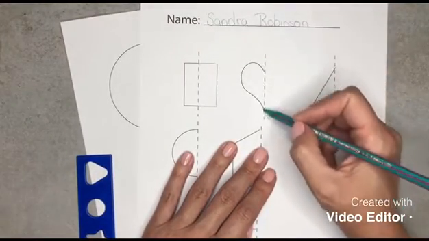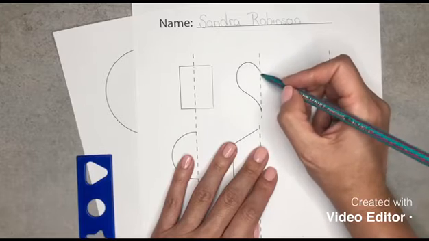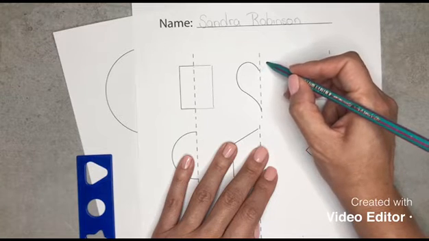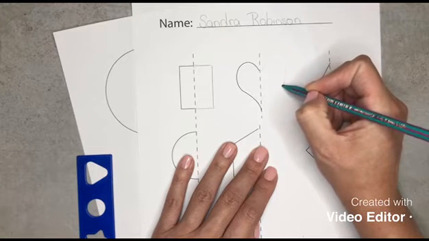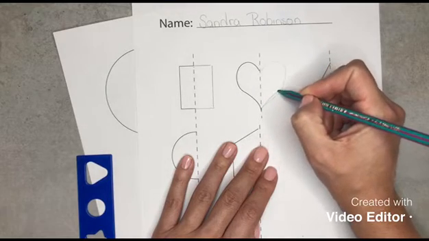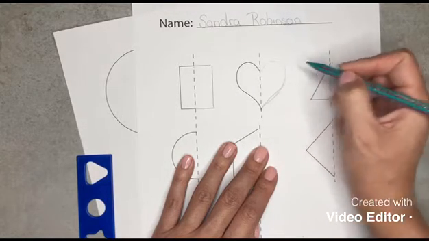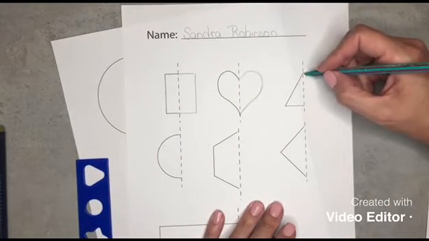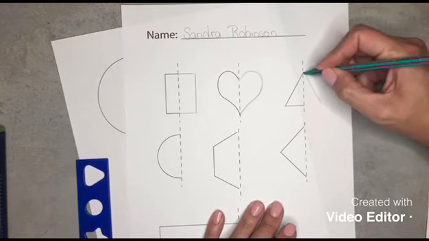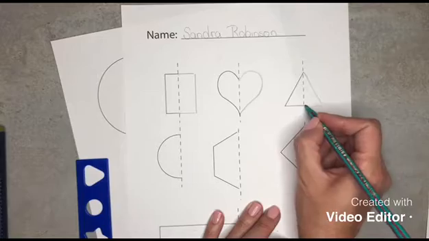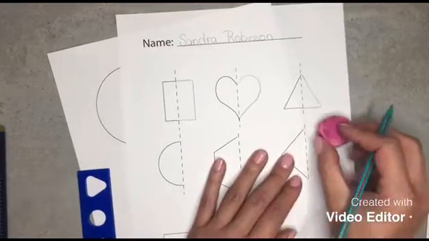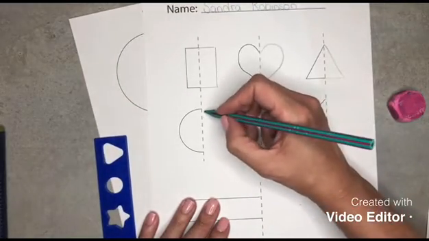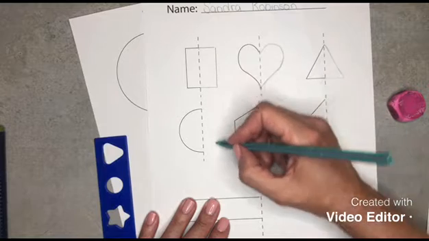Now we're going to copy our heart. Vamos a hacer la otra mitad de esta figura para hacer nuestro corazón. We're going to take this as a reference. Tomamos esto como referencia para reproducir al otro lado. Now we're going to do our triangle over here. Vamos a hacer nuestro triángulo reproduciendo la otra mitad. There we go. Now we're going to do our circle. Vamos a hacer nuestro círculo, que sea una mitad de otro círculo, ¿verdad? We're going to do a half circle over here.